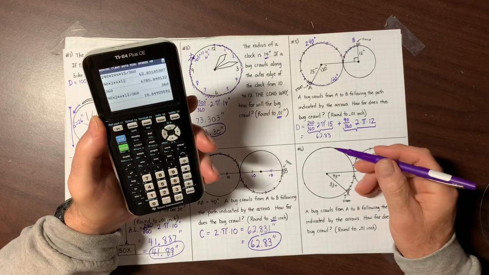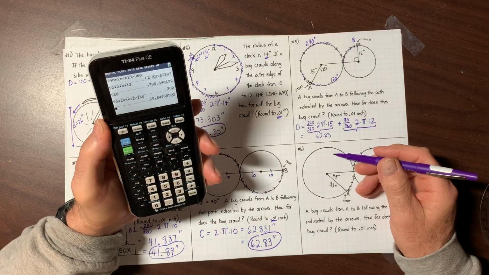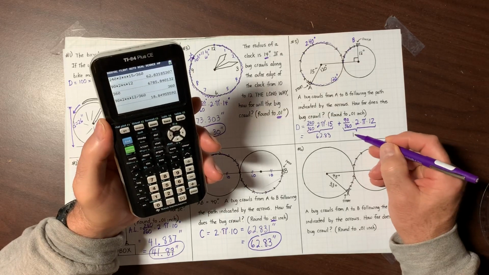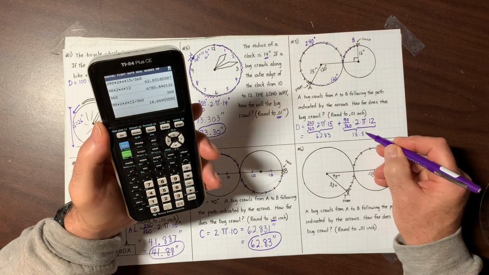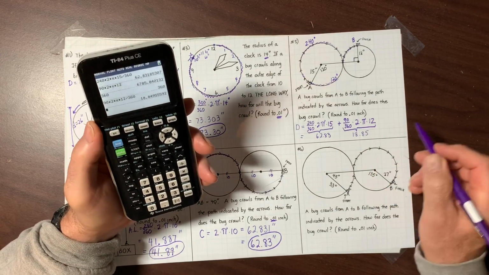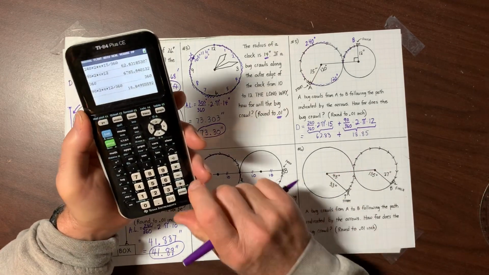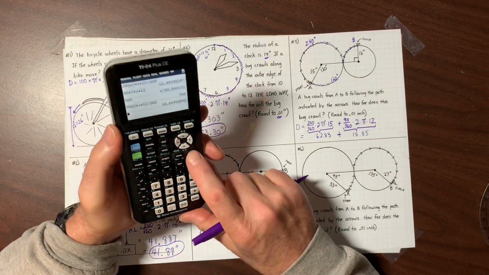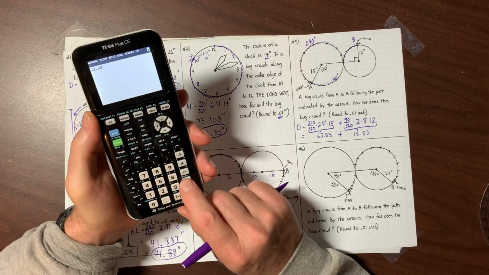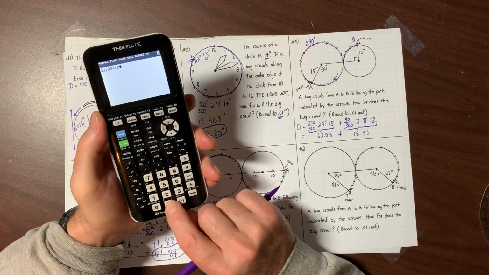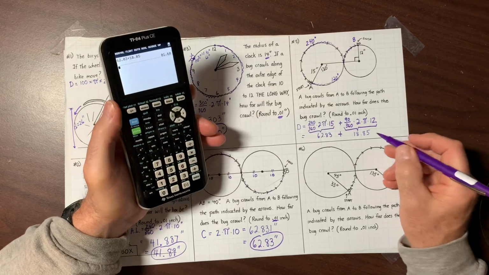And I'm coming up with 18.85. Then my final answer is going to be what I get when I add those together. So I'm just going to go ahead and add those together and get 81.68.